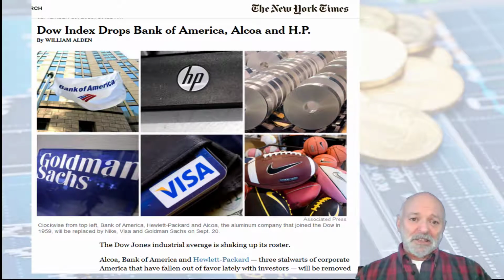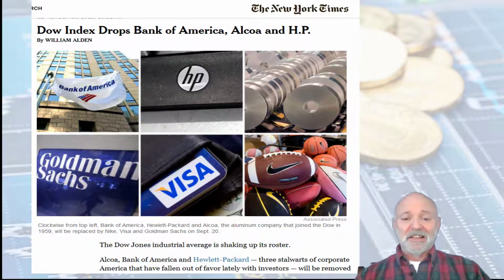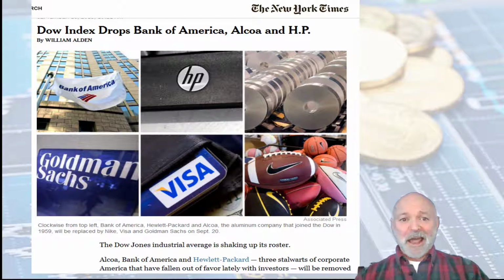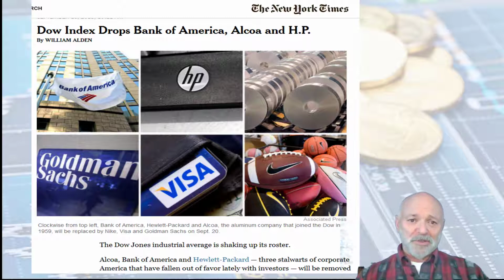Of course, as I mentioned earlier, being made up of 30 stocks, if we have new companies that have come along and are successful, in order to add those companies, we have to drop other companies. So in this article going back a few years, you could see that in order to add companies like Goldman Sachs, Visa, and Nike, other companies like Bank of America, Alcoa, and Hewlett-Packard had to be dropped from the index. More recently, if we see a company like Apple being added to that index, which we have, of course they're going to have to find another company to drop.